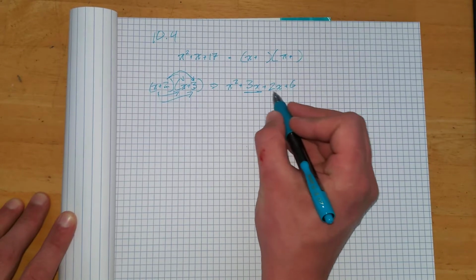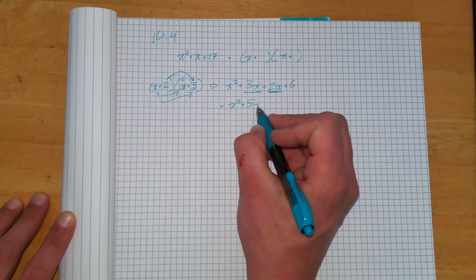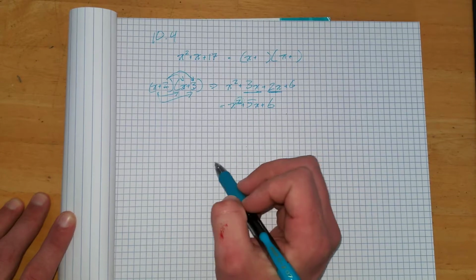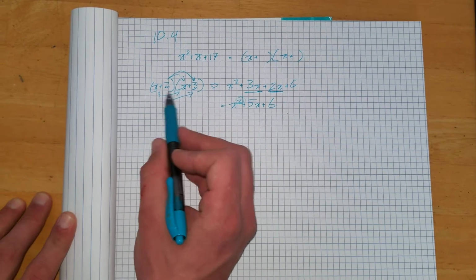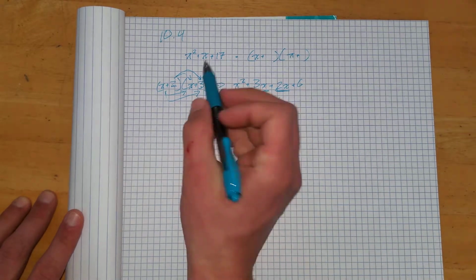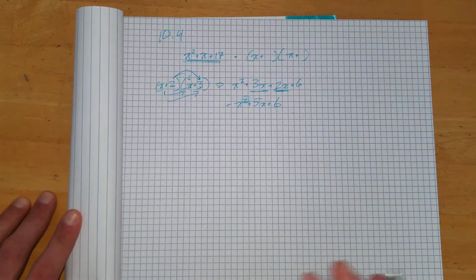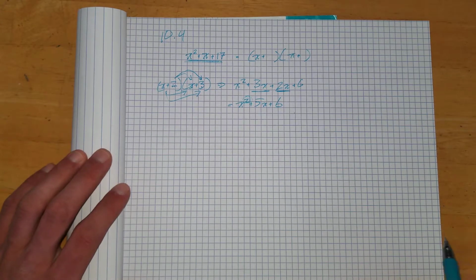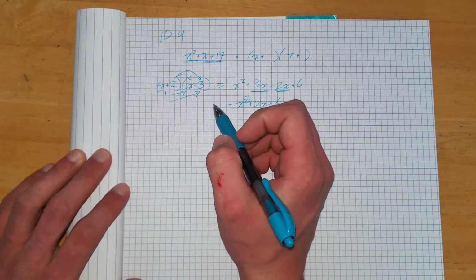And you see here that I have like terms, so I can actually simplify this. Plus 5x plus 6. So I have a second degree here, which means that I came from two different polynomials. So now we're working with going backwards. We start with one polynomial and we're trying to factor it into two polynomials.